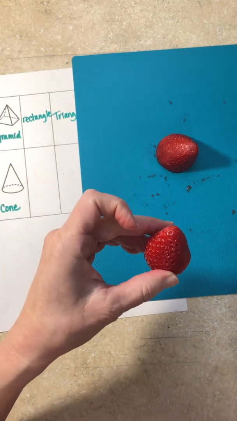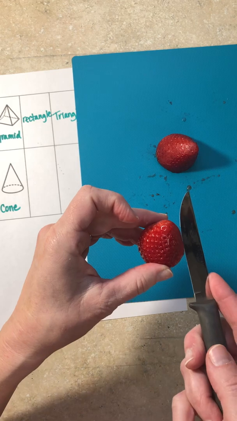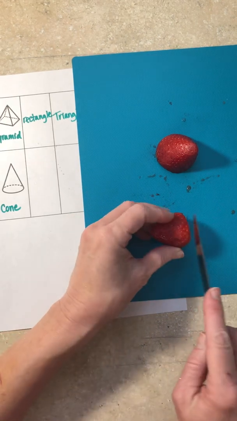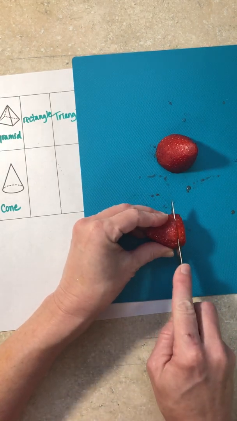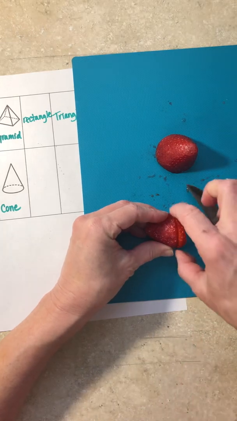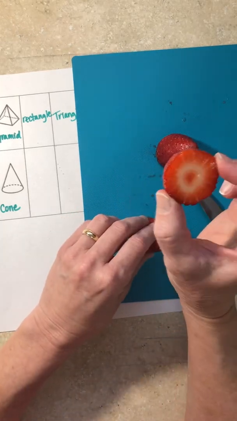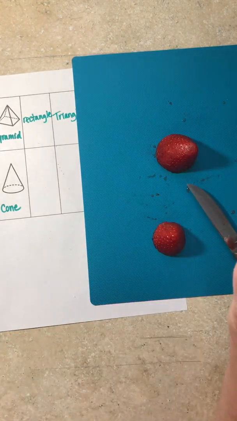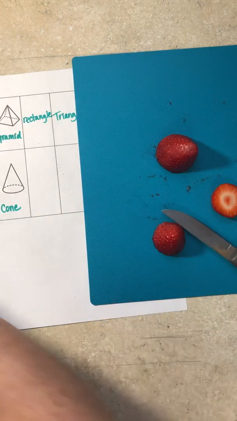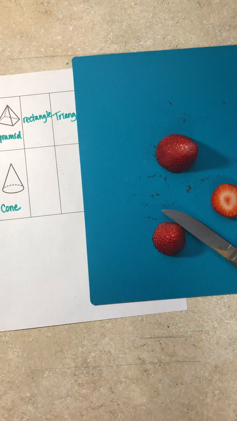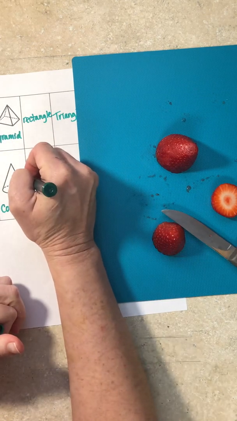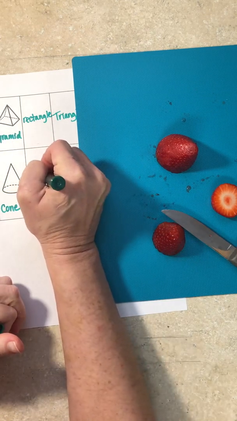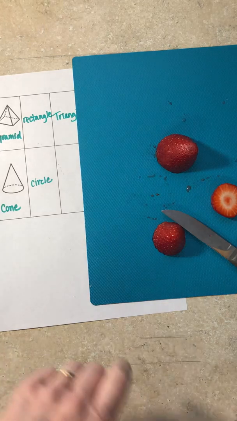Okay, so what would happen if I would make a horizontal cut on my strawberry? If I cut it like this, the shape that I'm going to get is going to be a circle. So the first one we're going to write down here. This is going to be a circle when I make the horizontal cut.